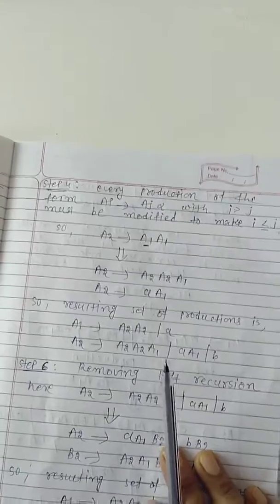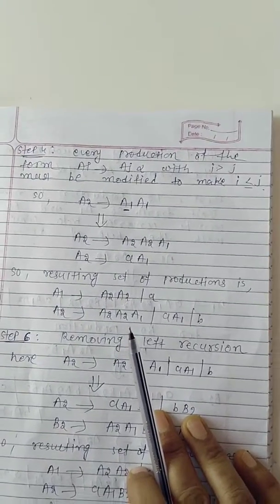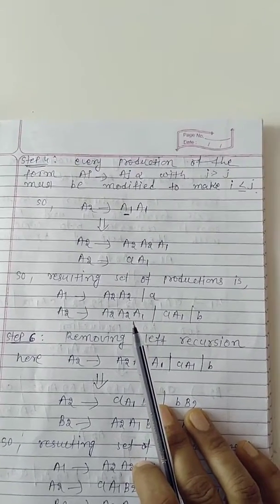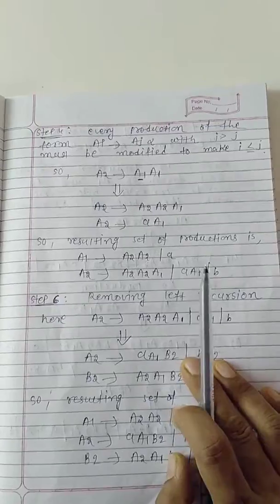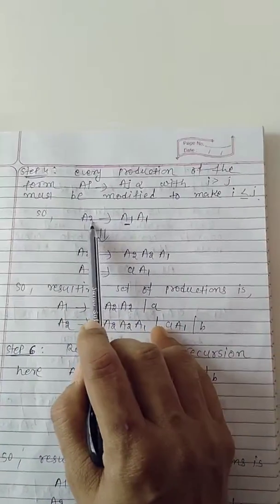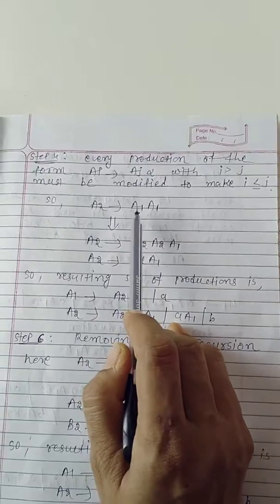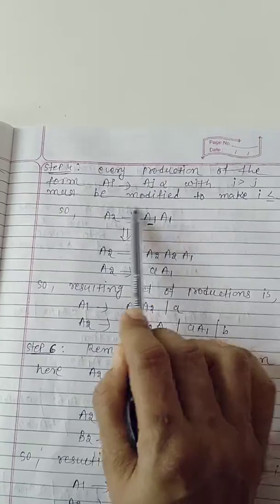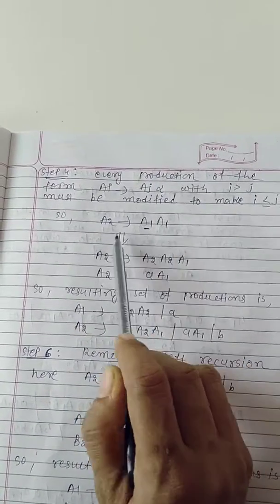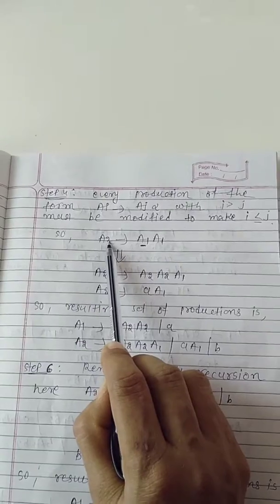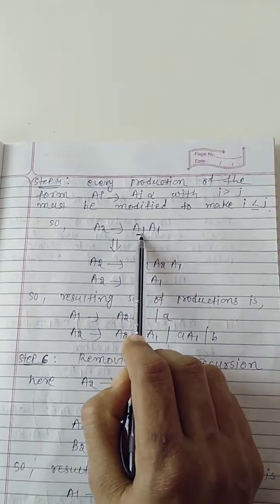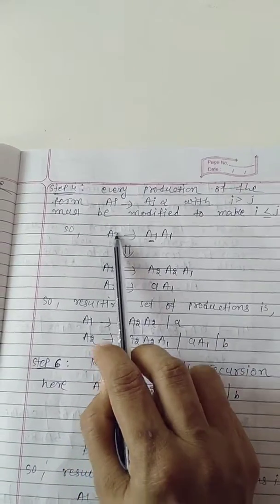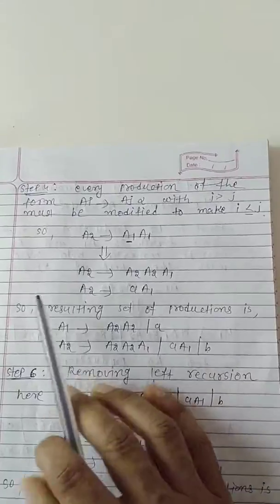Now in step 4, every production of the form Ai tends to Aj alpha with i greater than j must be modified to make i less than or equal to j. In our algorithm also we have discussed that the left hand side value must be less than the first right hand side value. So in this production A2 tends to A1 A1, the left hand side value i is greater than the right hand side value 1. So we have to convert it into i less than or equal to j, meaning this i must be less than or equal to j.